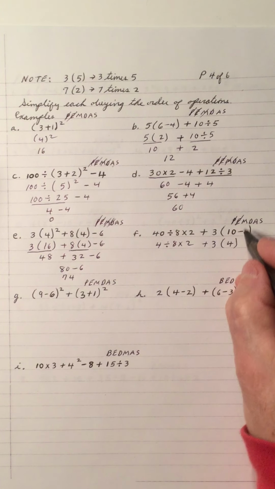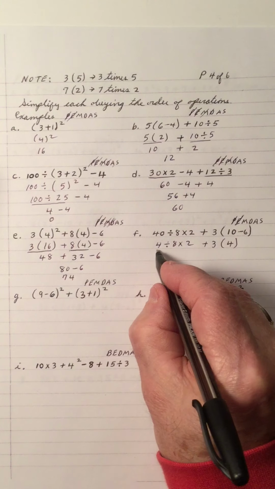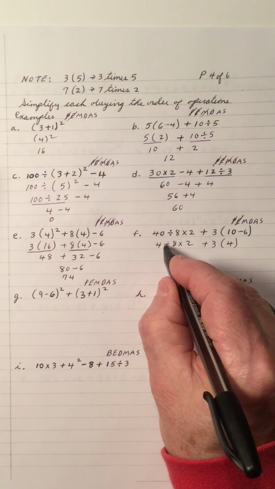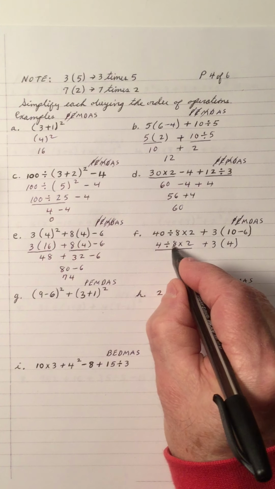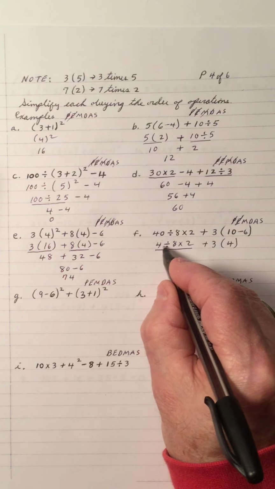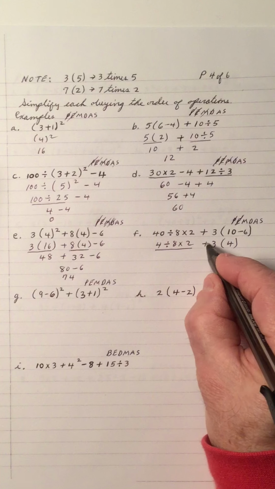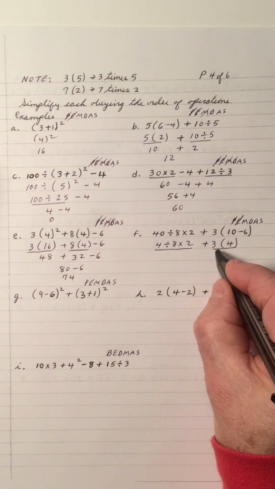I have no exponents, so that's done. Multiplication, addition. So I have a multiplication, a division, and then a multiplication. So I keep that together. Notice this: I have to keep all this together because I have to do them in order. I do not do the add first.